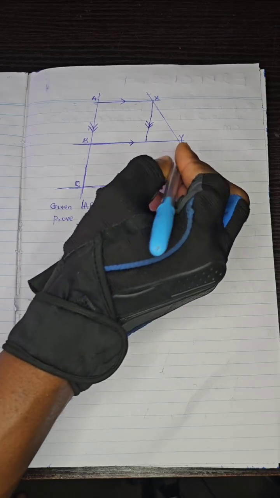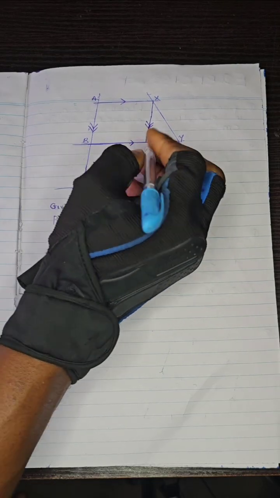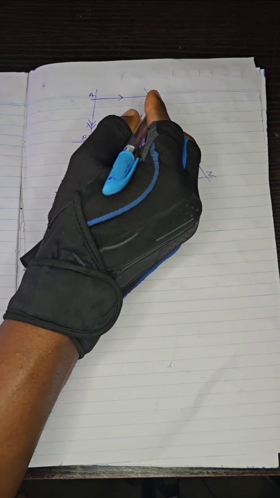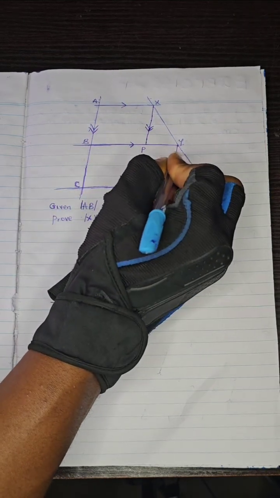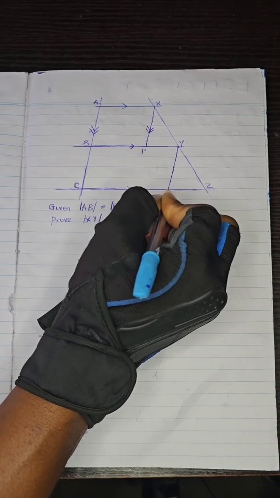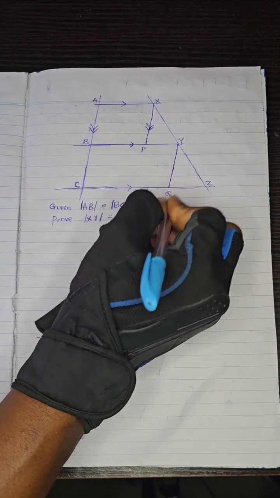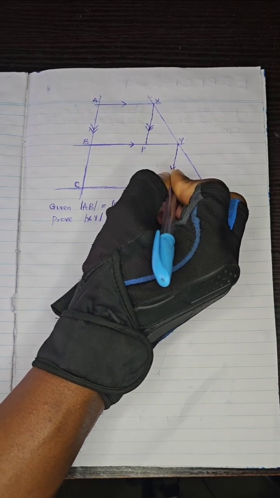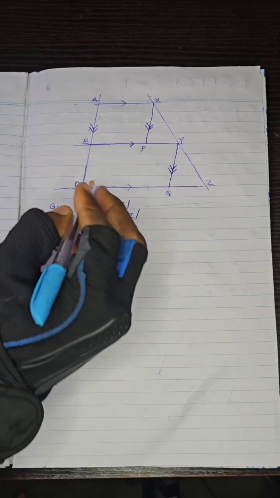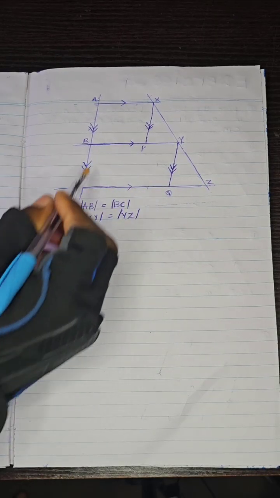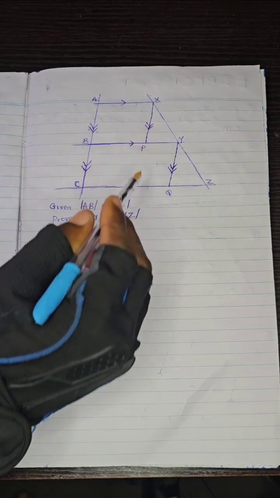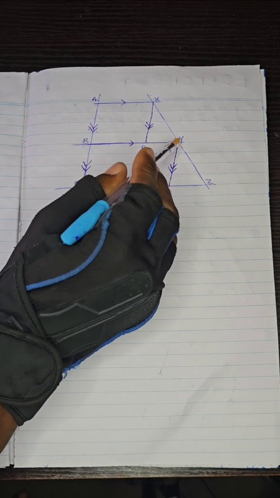I'll now draw another one again. Let me call here P. Let me call this line XP. So I'll draw another one again. I'll call this one Q. Using double stroke too. So here too. So what I'm trying to say is that AB is parallel to XP and BC is parallel to YQ.